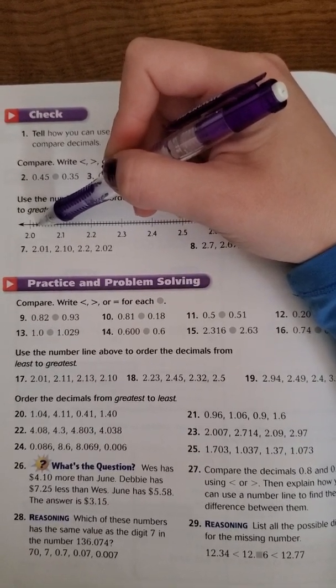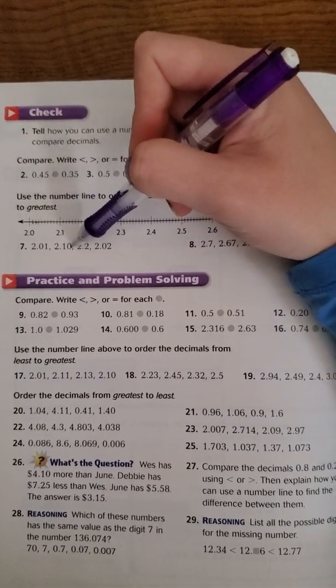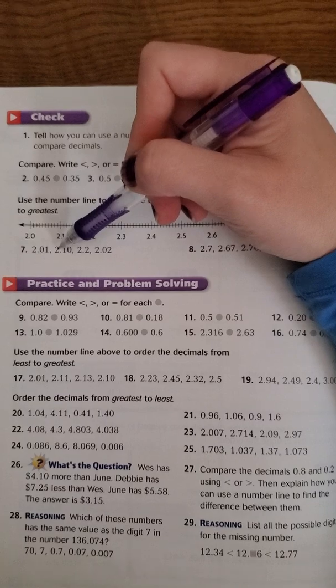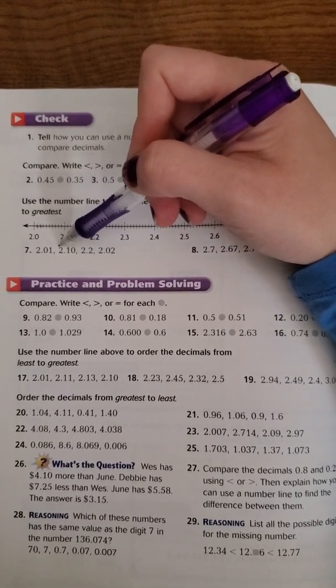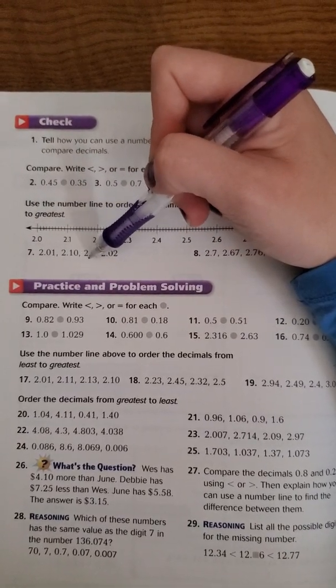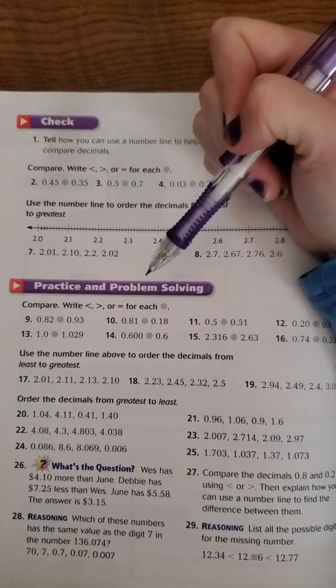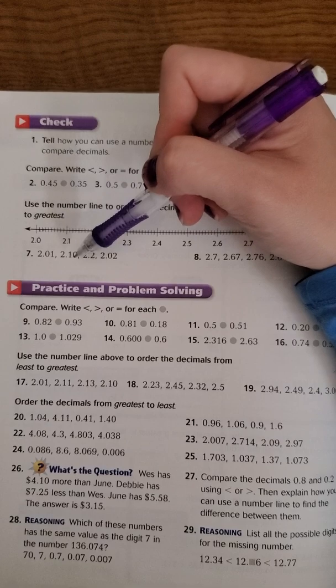We have 2 other numbers to compare. 2 and 1000ths and 2 and 200ths. So we're going to go back to compare these. We know that our ones are the same. So let's look at our tenths. We have a 1 and a 2. Which one is smaller? The 1.